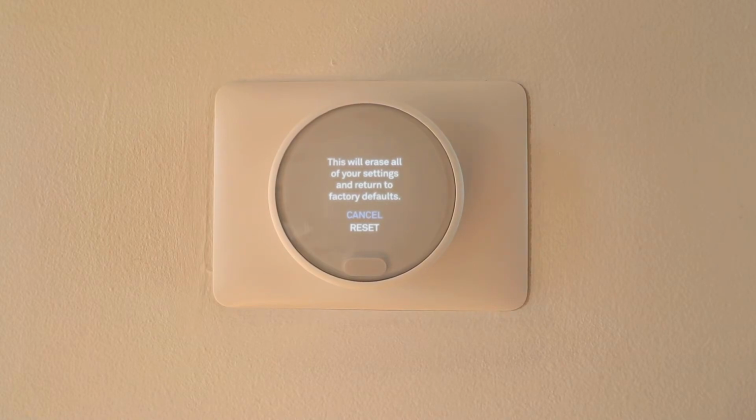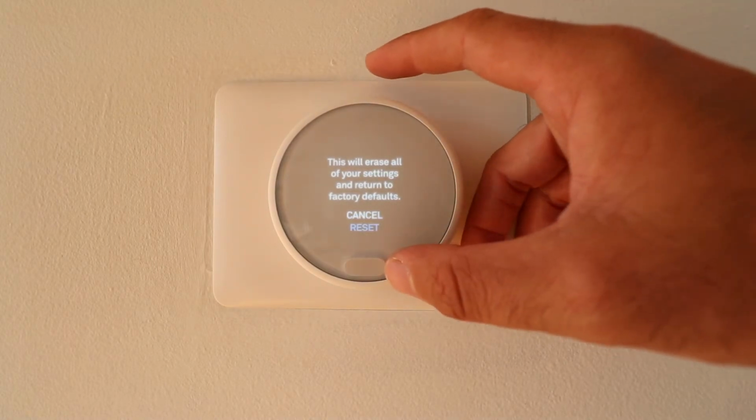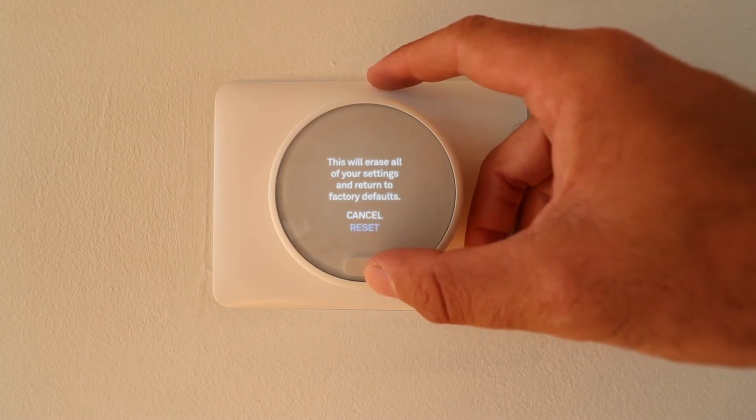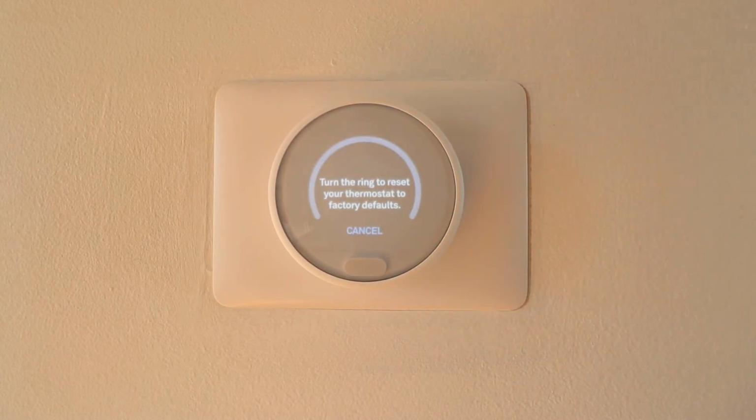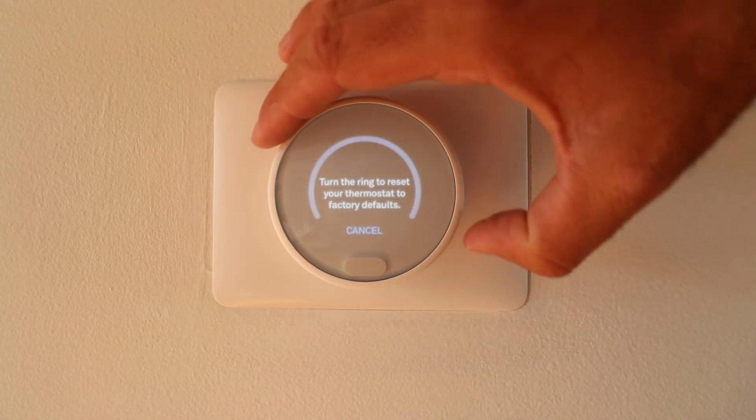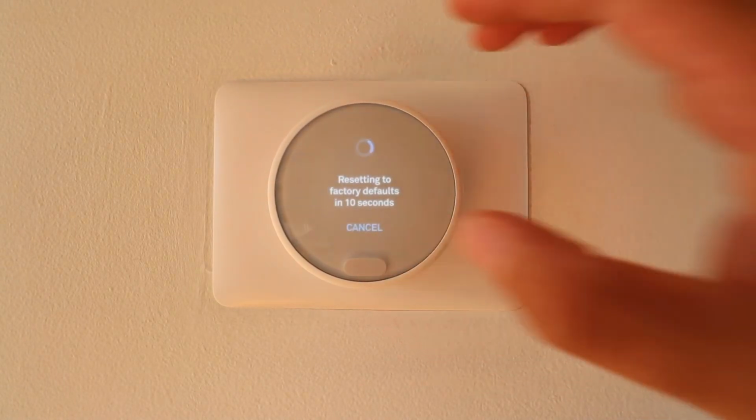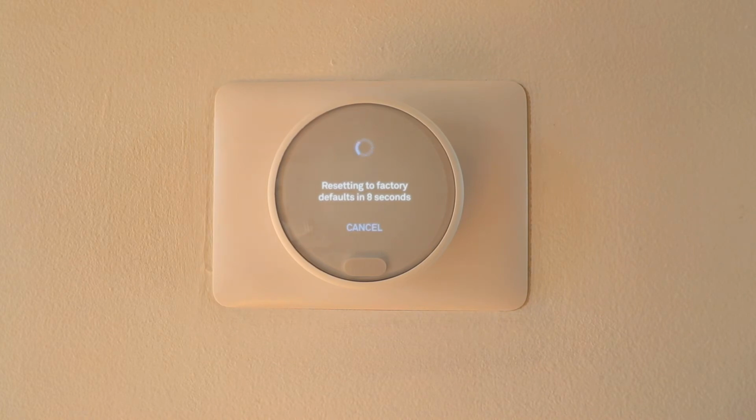So you're going to go ahead and go from cancel and now go down to reset and select it once again by pressing down here at the bottom. It says turn the ring to reset your thermostat to factory defaults. So we're going to go ahead and turn it all the way over, and it says resetting to factory defaults in 7, 6, 5, 4, 3, 2, 1, 0. It is resetting to factory defaults, so you missed your chance if that is not what you wanted. Too late now, your Nest E thermostat is reset to factory defaults.